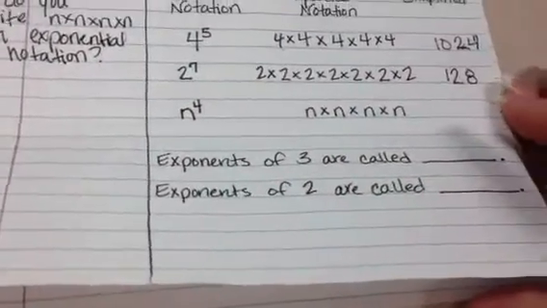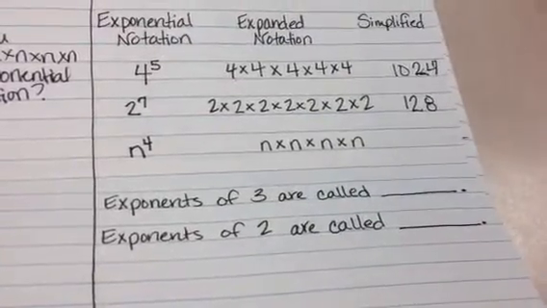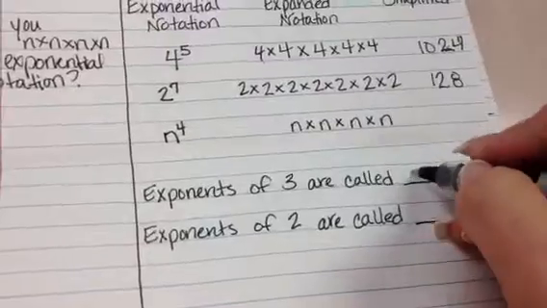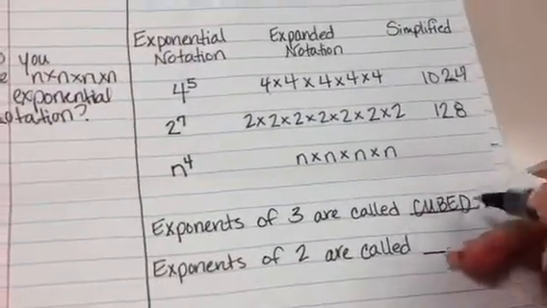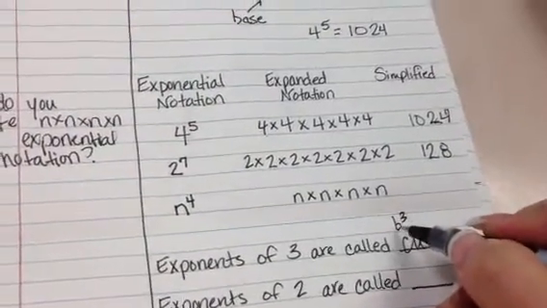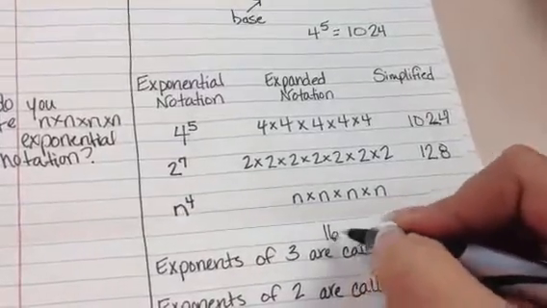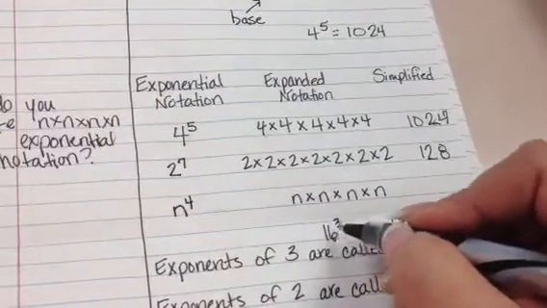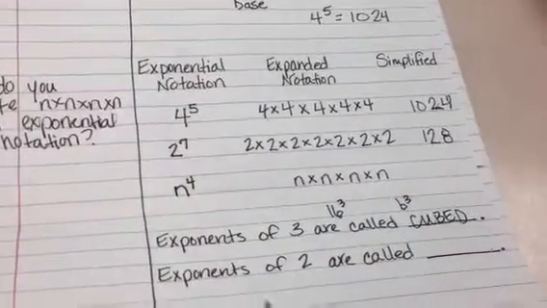Now there are some special exponents. Exponents of 3 have a special name. They are called cubed. So if you see this, you say b cubed. Or if you see this, that's 16 cubed. And when we get to geometry, that'll make more sense.